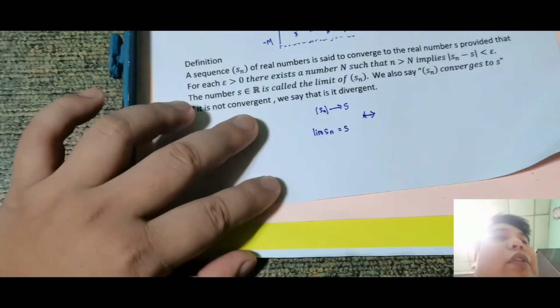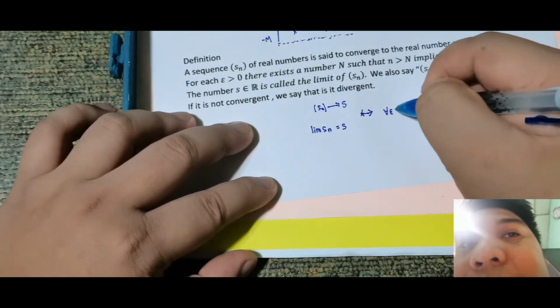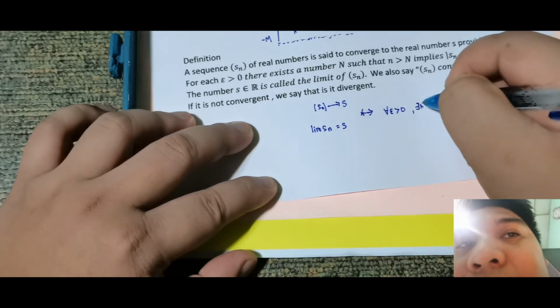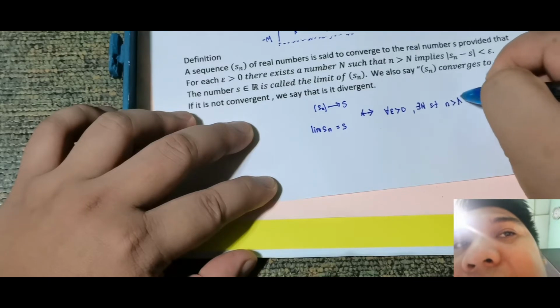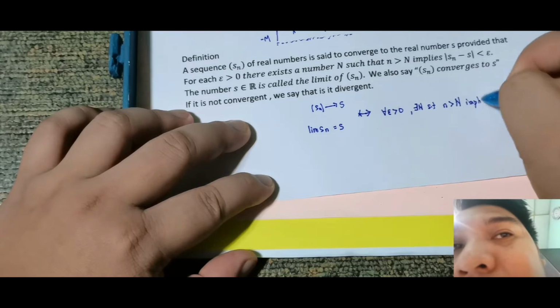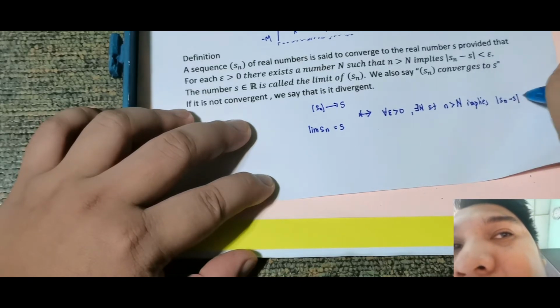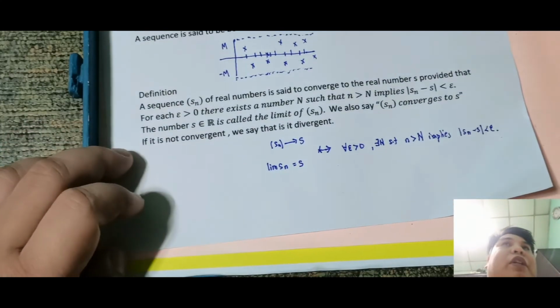So, those two mean just this: for every epsilon greater than 0, there exists N such that n greater than big N implies the absolute value of s sub n minus s is less than epsilon. Okay, so that is our definition that we will use.